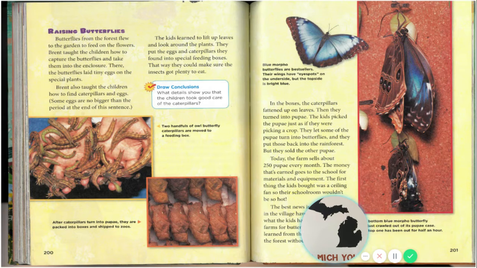Some eggs are no bigger than the period at the end of this sentence. The kids learned to lift up leaves and look around the plants. They put the eggs and caterpillars they found into special feeding boxes. That way they could make sure the insects got plenty to eat.